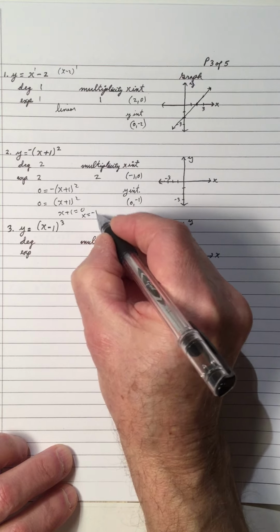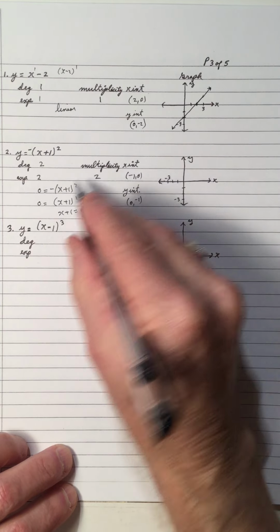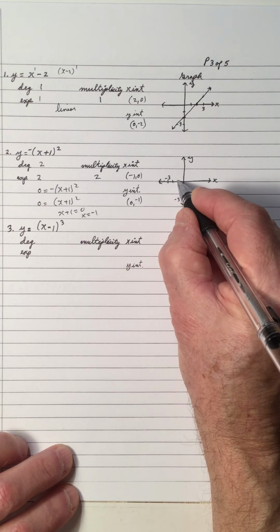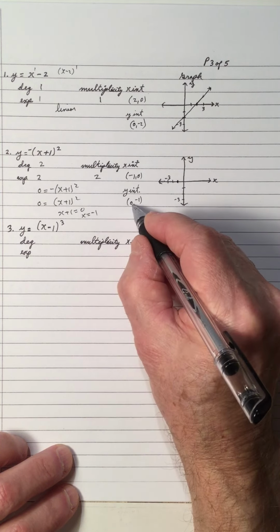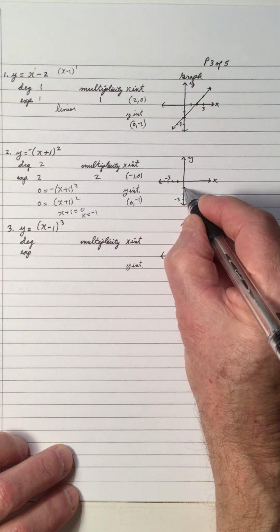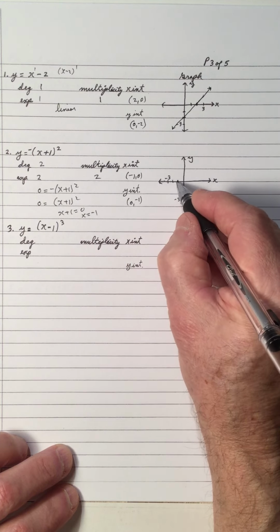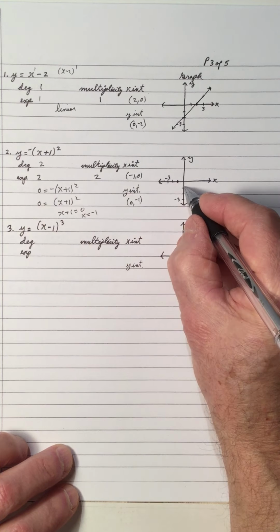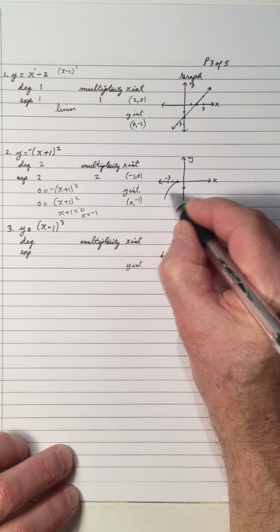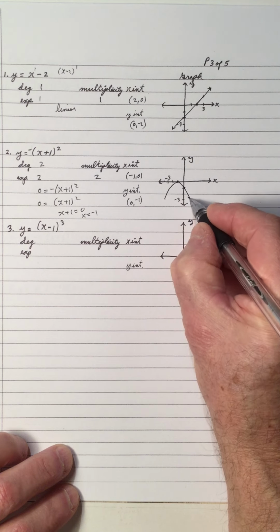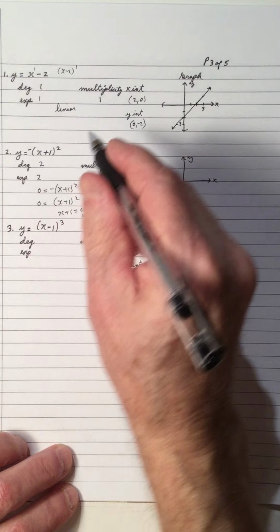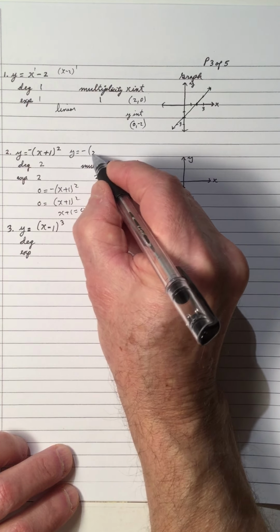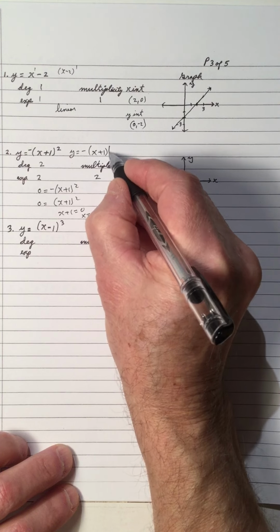So we get an x minus 1. Again, the x-intercept is negative 1, 0, which is right there. The y-intercept is when x is 0, negative 1. And at that intercept, because it's a square, it bounces off. It's a parabola.